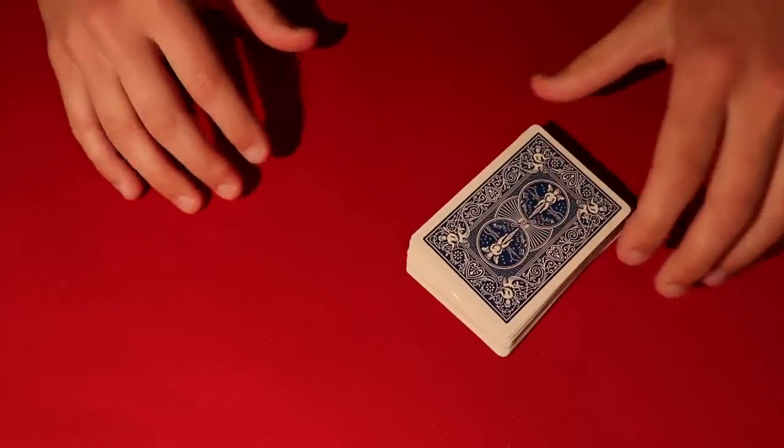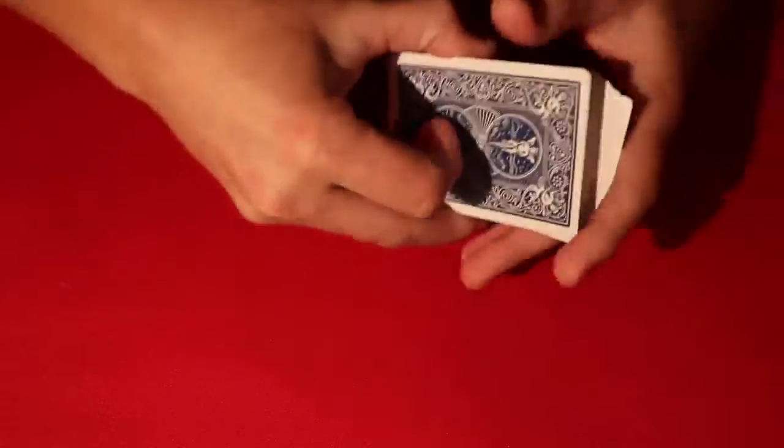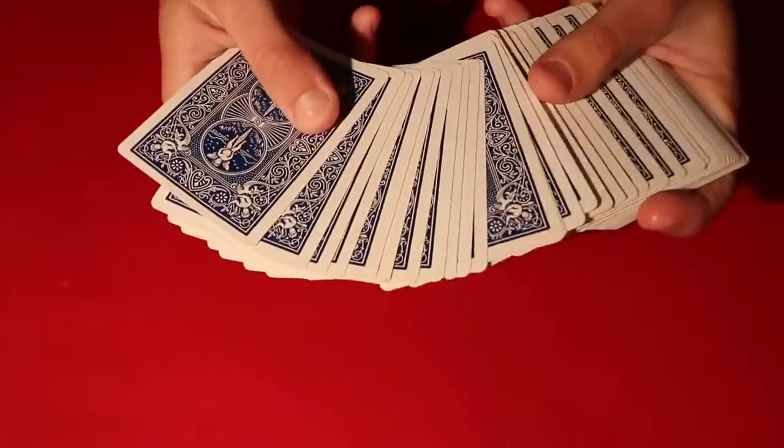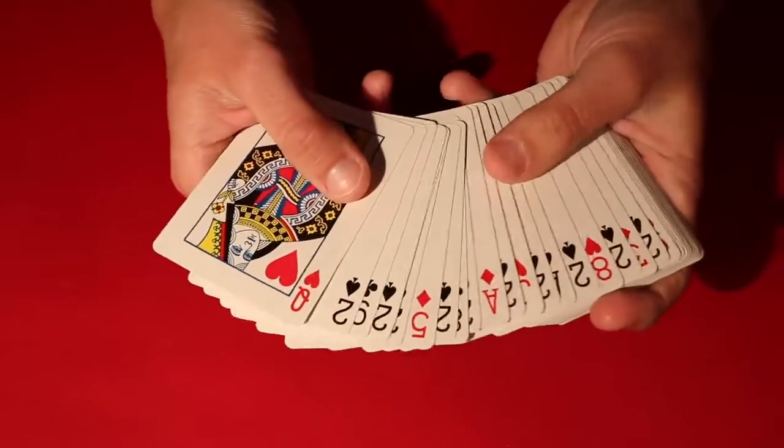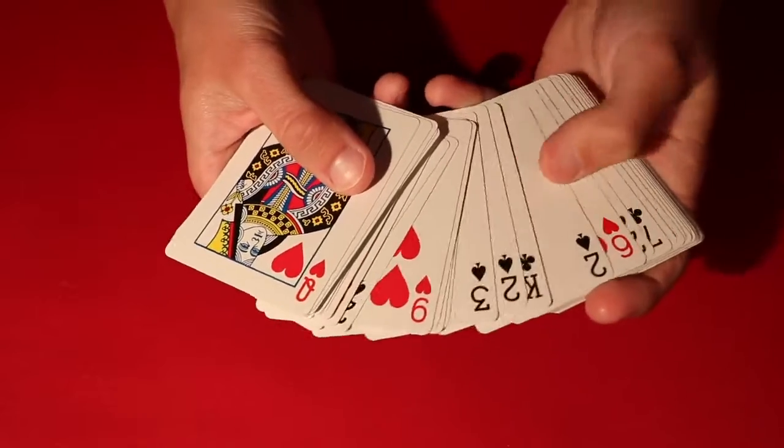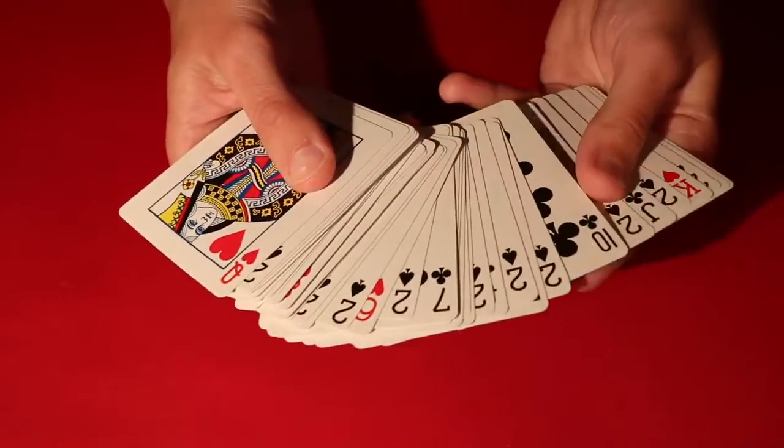Alright guys, so here is how you're going to be able to do the trick. If you haven't figured it out already, the only thing you're going to need is actually a Svengali deck. It is a gimmick deck, but it's super cheap. I'm going to leave the link down below where you guys can get one.